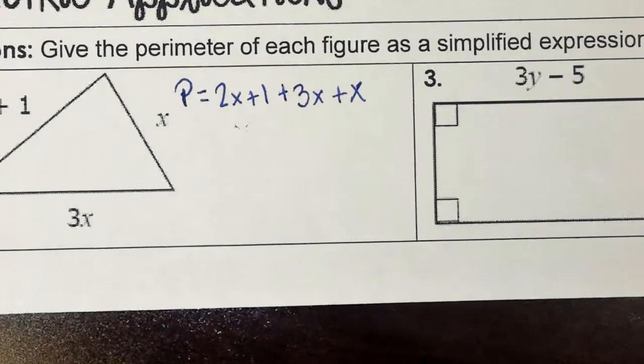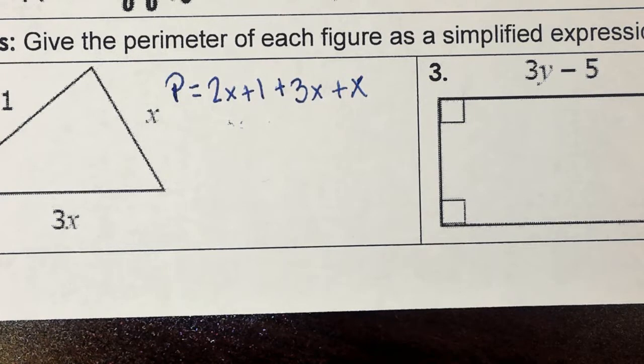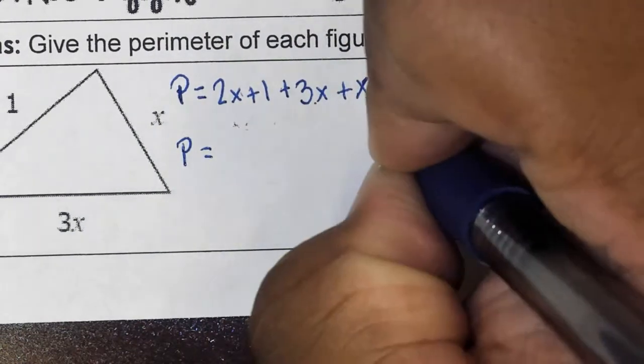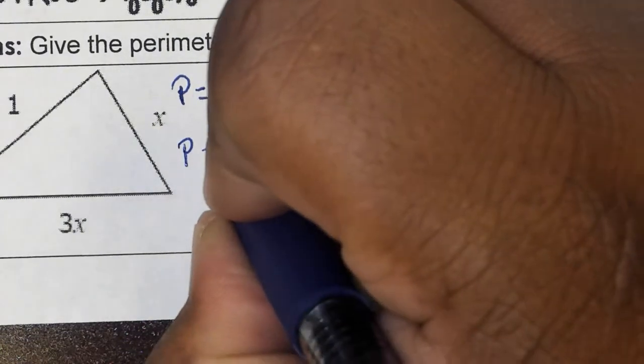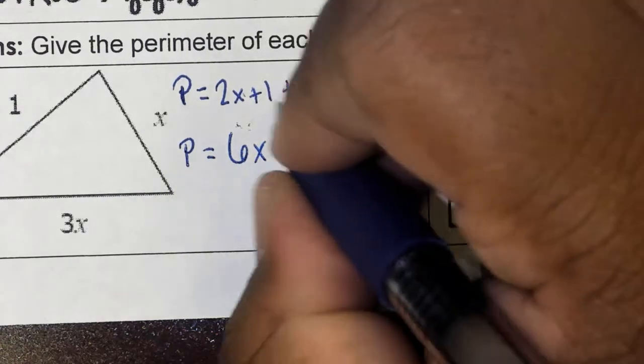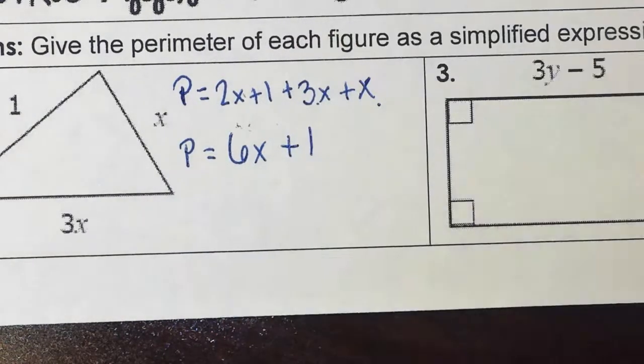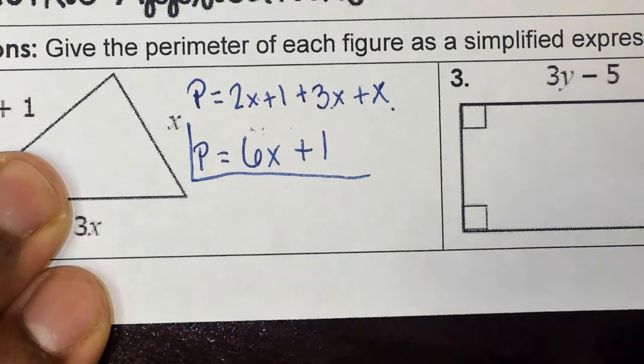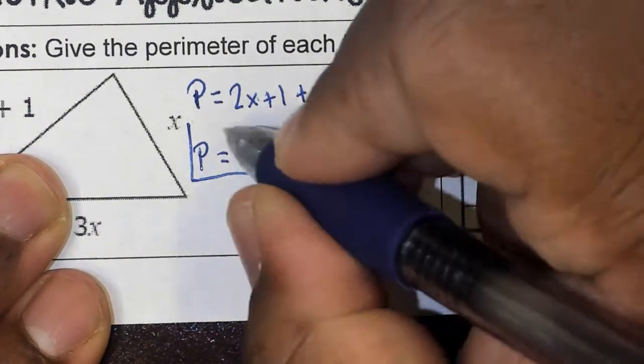You cannot leave it like that. So now you need to combine like terms. On this one, we only have one number that's not a variable, so we don't have to regroup for this. You can pretty much see it without it. We have 2x plus 3x plus x, which is 6x, and then plus 1. This will be my perimeter of this figure as a simplified expression.